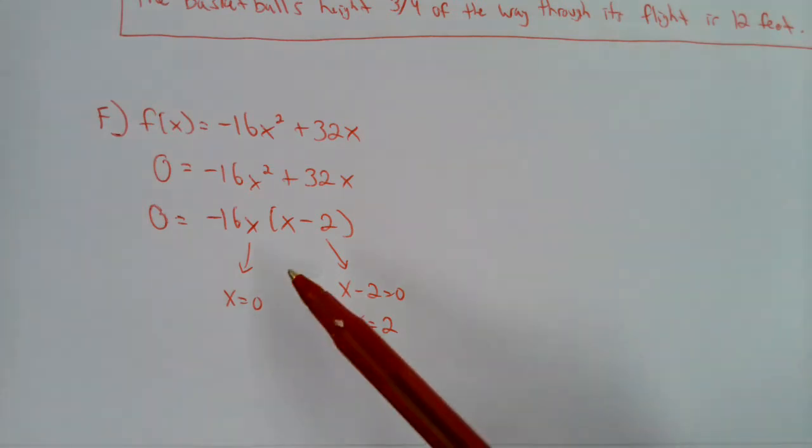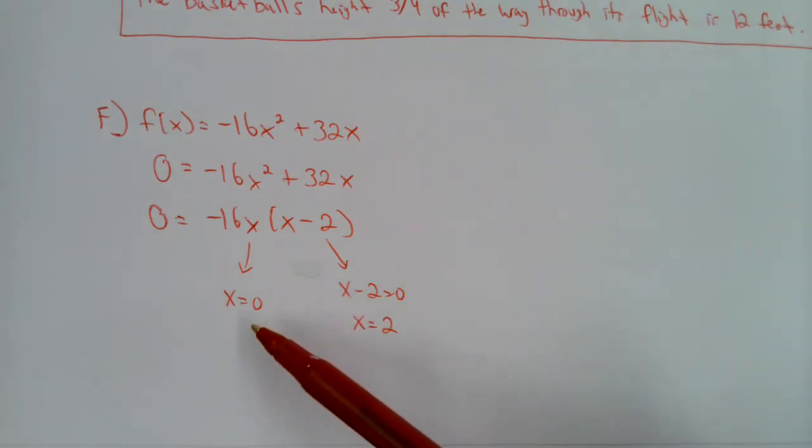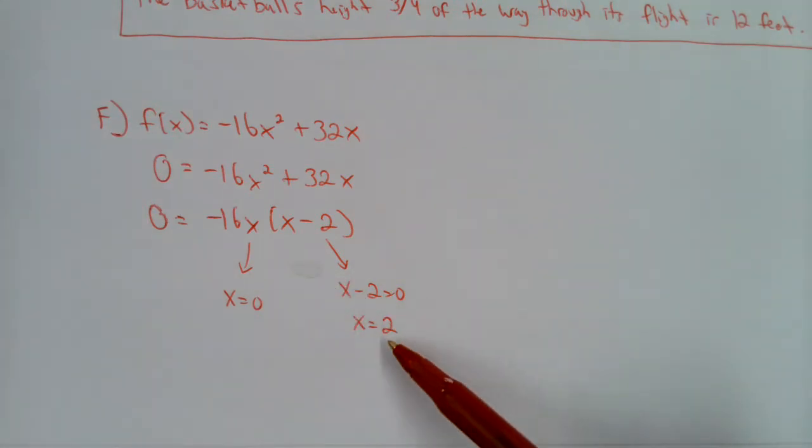So again, this is saying the basketball is on the ground at 0 seconds, then it's thrown, and then it lands back on the ground at 2 seconds. So the basketball is in the air for 2 seconds.